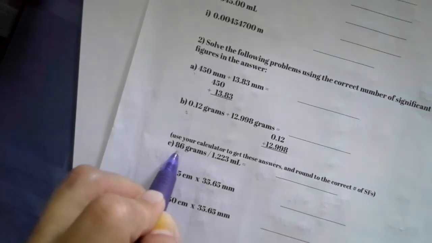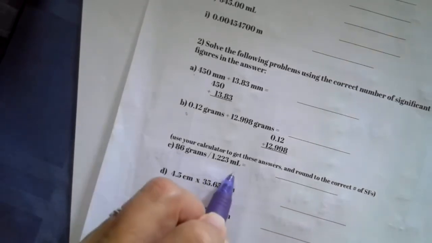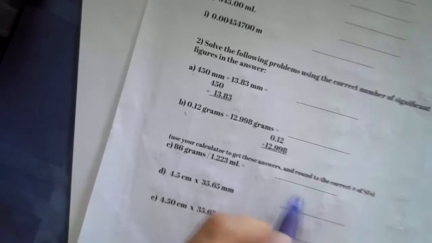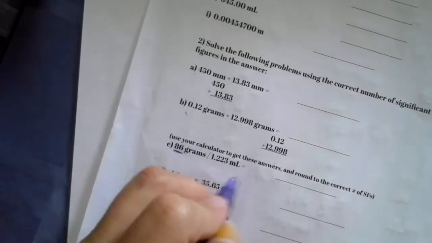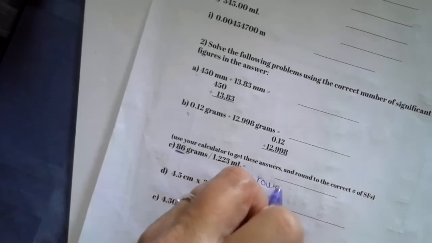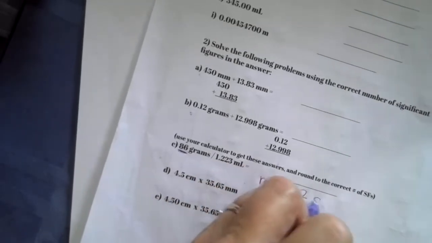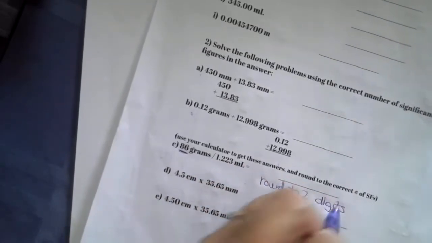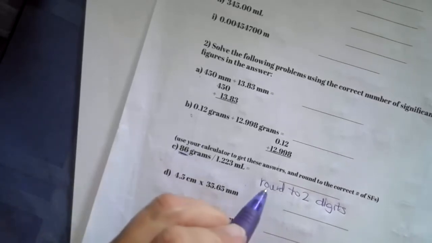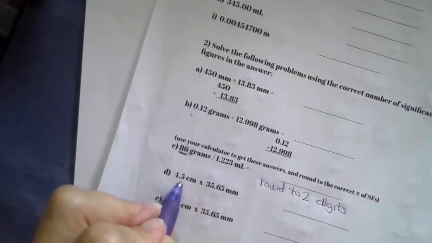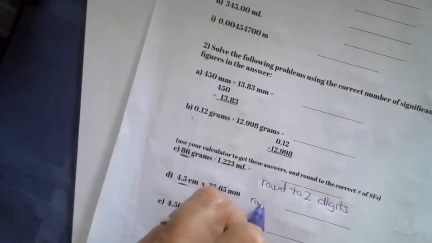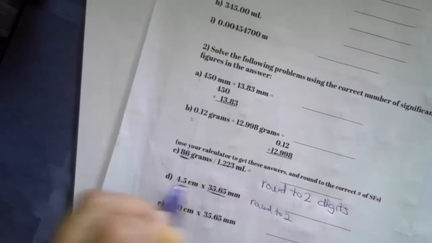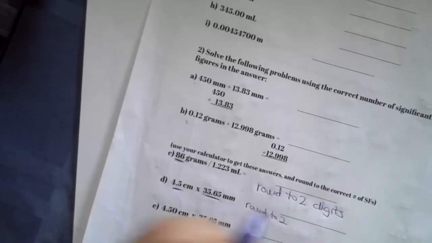So you have to divide 86 by 1.223 and get your answer. Because this only has 2 significant digits, you're only going to round to 2 digits here. It doesn't matter where they're placed. You're just going to take the first 2 digits in your answer. Then you base it here with 2, and this having 4, you're going to round to 2. So you have to calculate it, multiply the numbers and calculate.